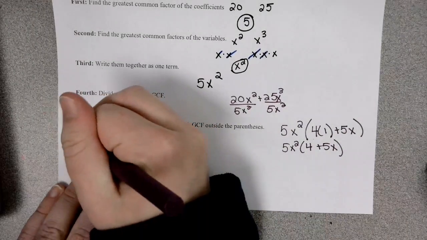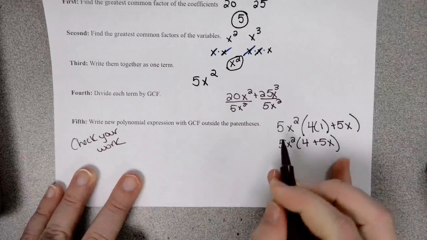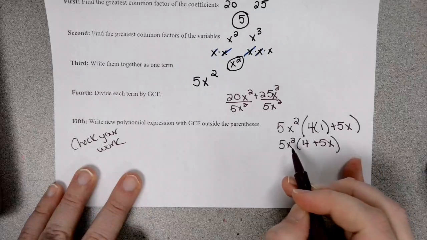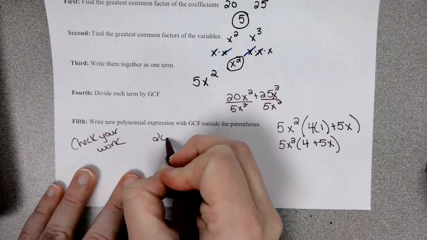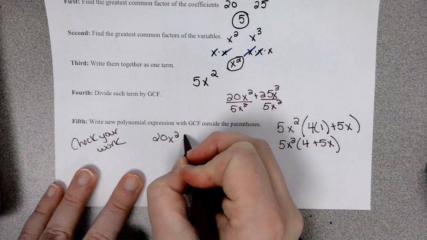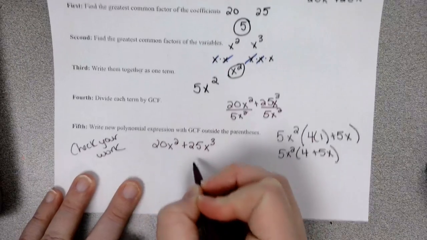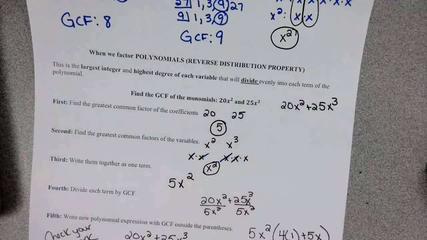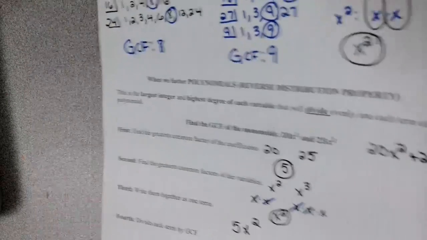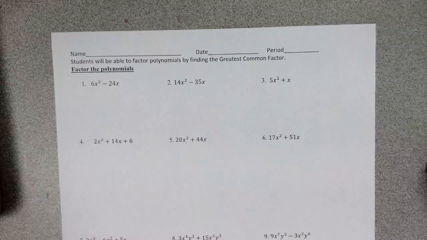Now if you want to check your work, you use the distributive property. So 5x squared times 4 is just 20x squared. 5x squared times 5x, 5 times 5 is 25. X squared times x is x cubed. Is that my original? And it is. So that's how you factor the GCF out of a polynomial. Let's try a few more examples together.